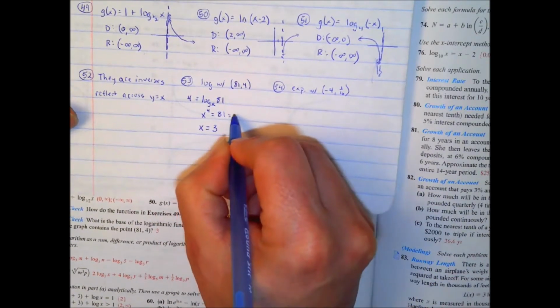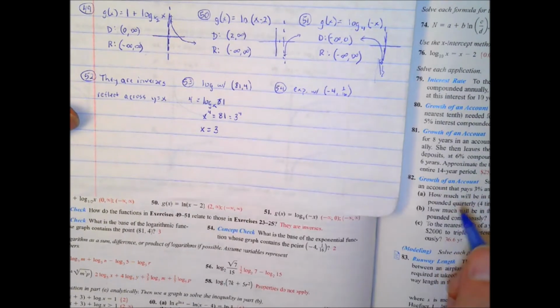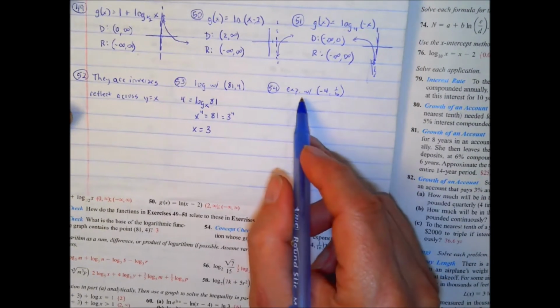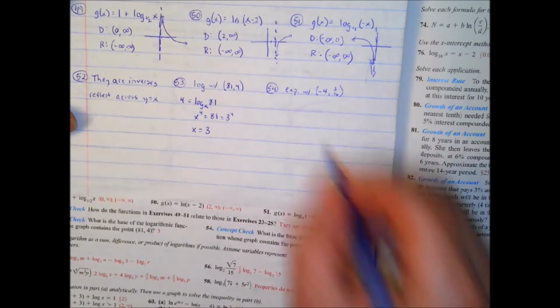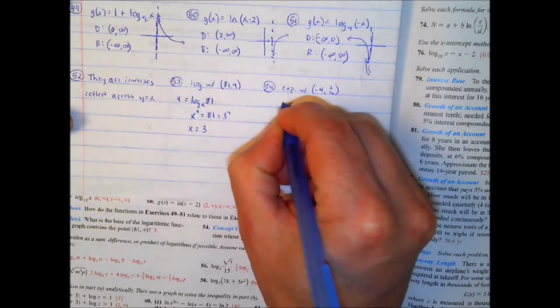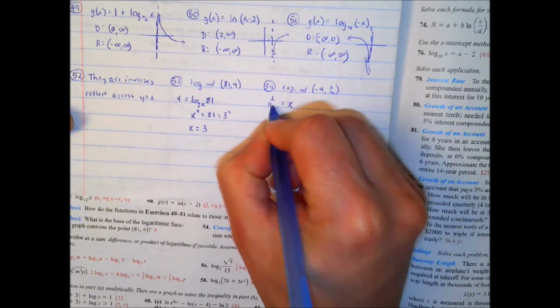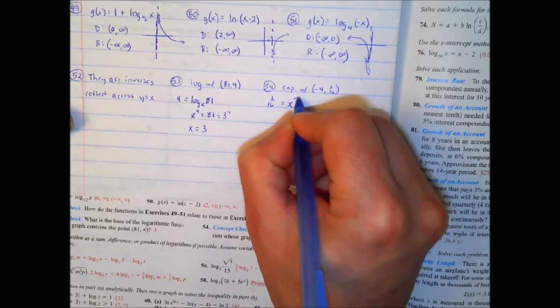Number 56, quotient. So log base 2 of the square root of 7 minus log base 2 of 15. And the square root of 7 I can write as 7 to the 1/2. So it's the same as log base 2 of 7 to the 1/2. And using the power rule, you can bring that 1/2 out front.